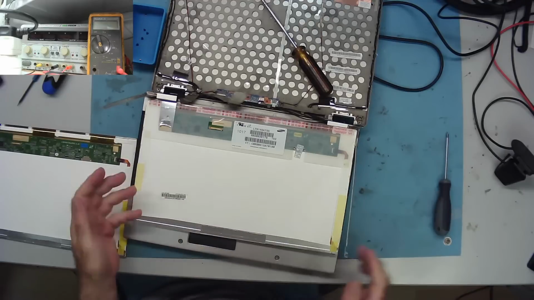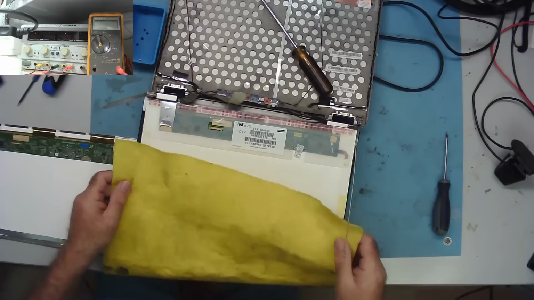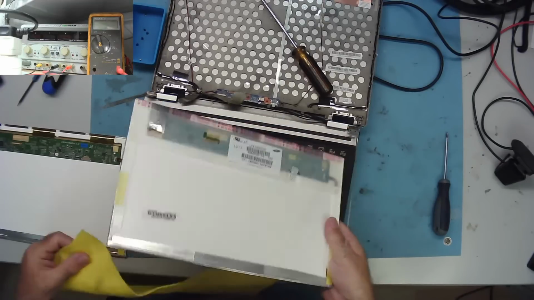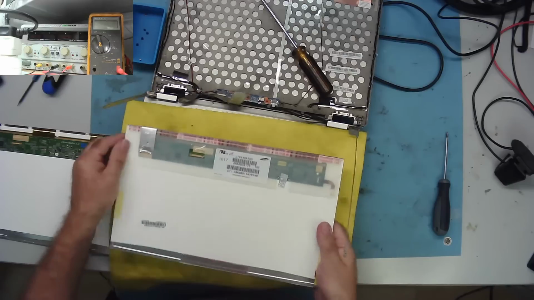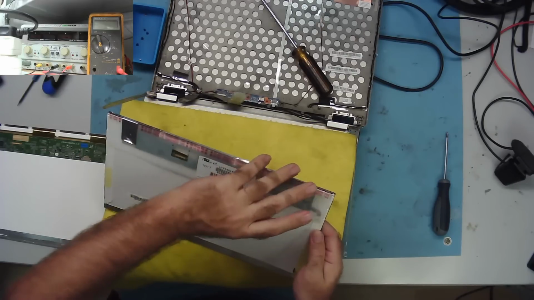I think we'll get a cloth or something to put underneath this, just to stop it getting scratched. Just an old cloth, but it's probably a good idea, so we can work on that. There we are. Of course, we need to take this off now.